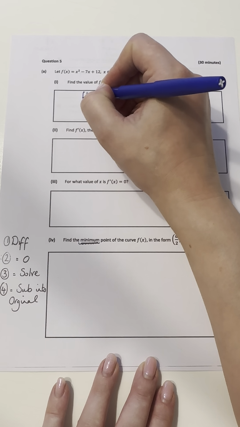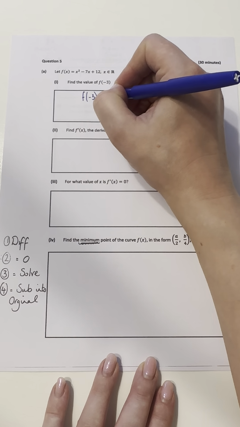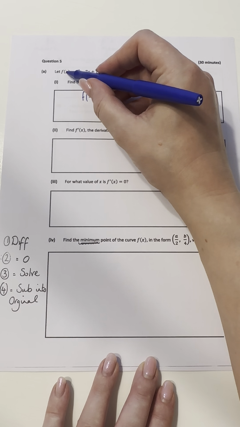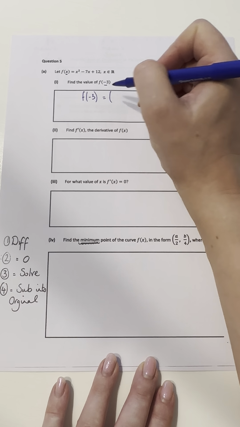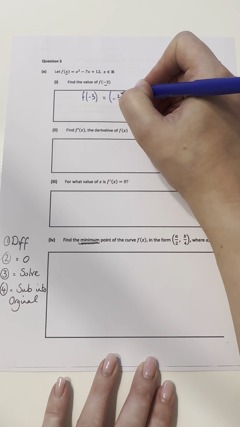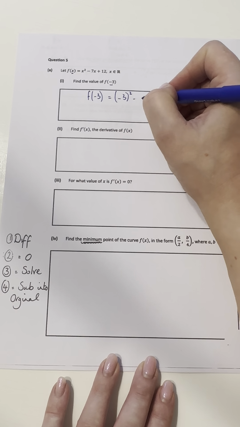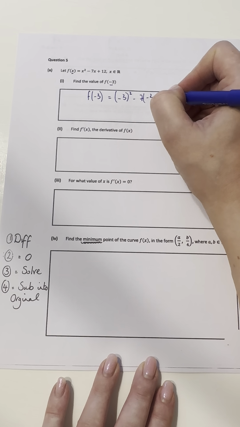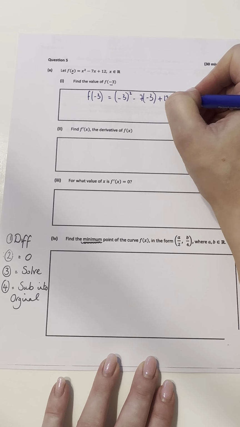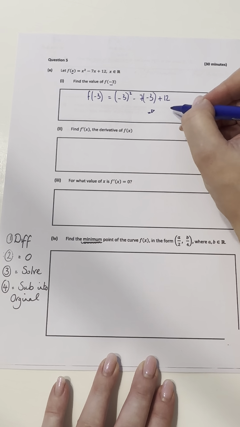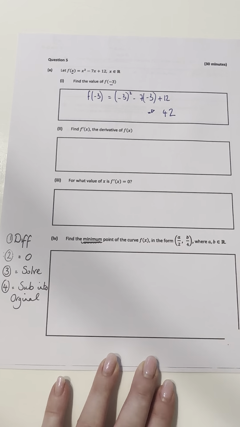So f of minus 3 will be, if they've replaced that x, you replace it with minus 3. That's the idea. We're going to pop all that into your calculator and you will get 42. And that is that done.